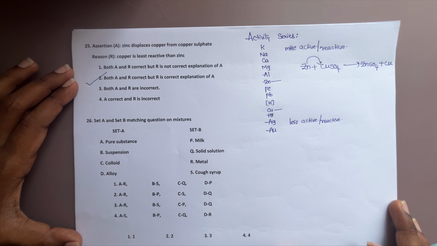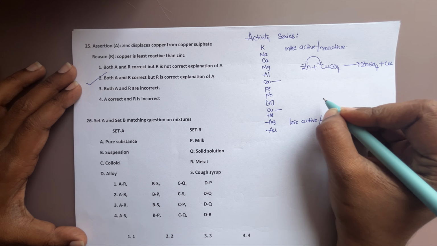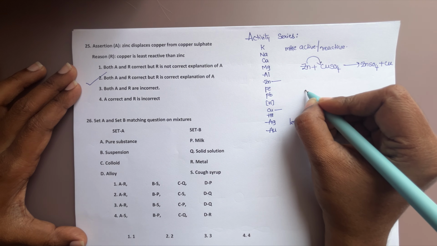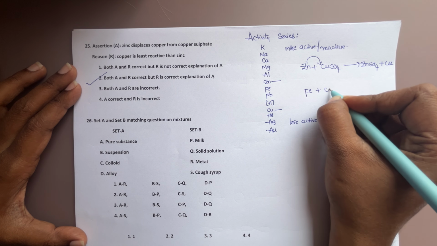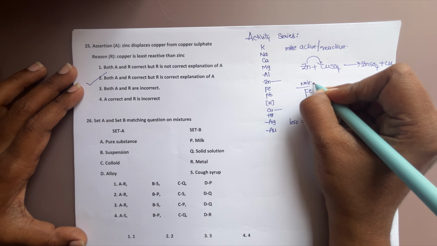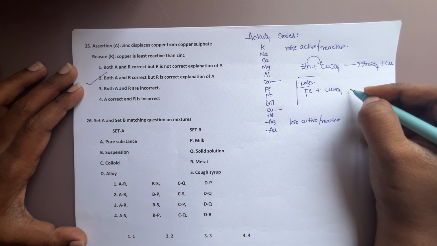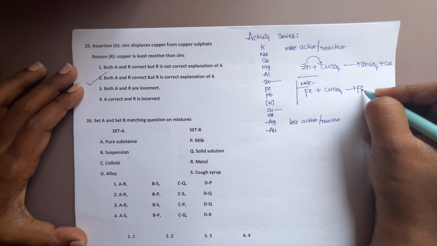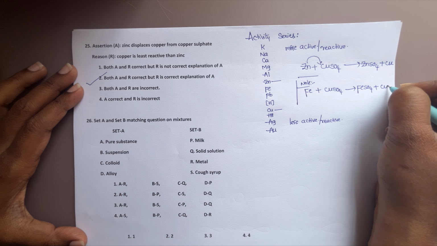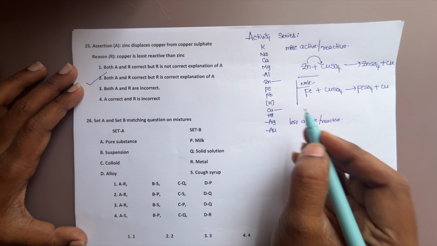So likewise, based on the activity series, say for example, if you are having iron plus copper sulfate. This is a note I am telling you, which is not part of the question. Iron reacts with copper sulfate, then iron sulfate plus copper is formed.